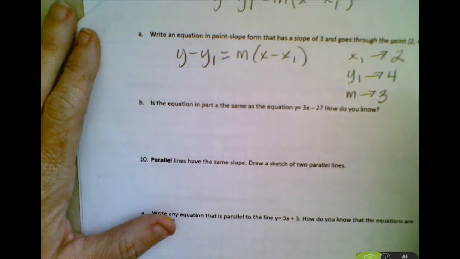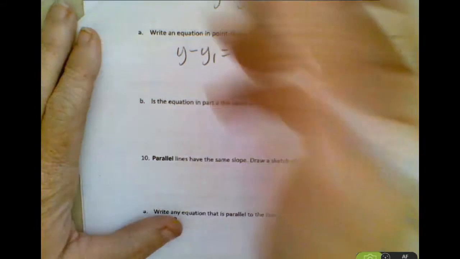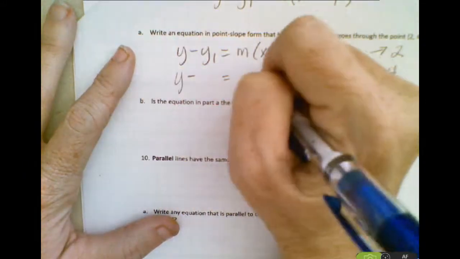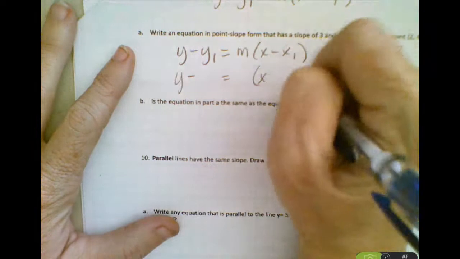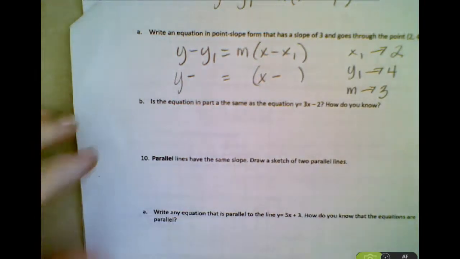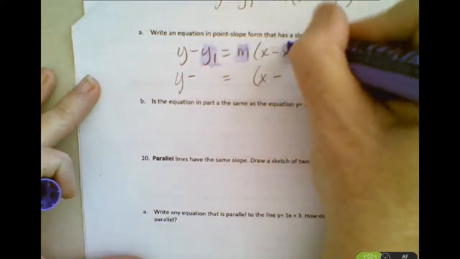Perfect. Now when you go back here, you're just plugging those numbers in. The y stays the same, and the x stays the same. That doesn't change. The only things that change are your y1, your m, and your x1.